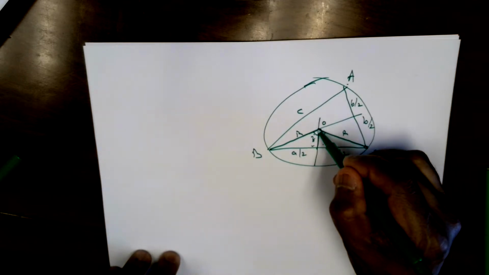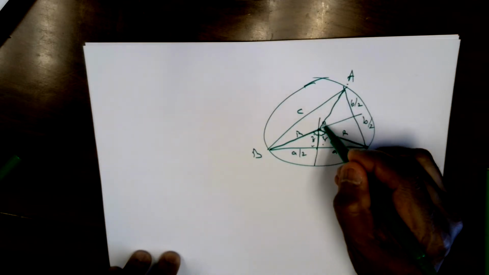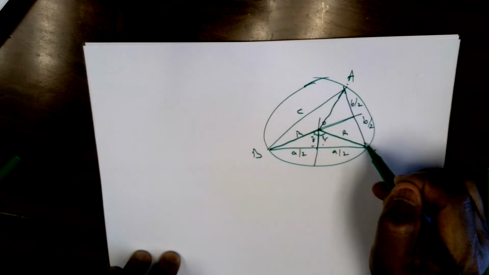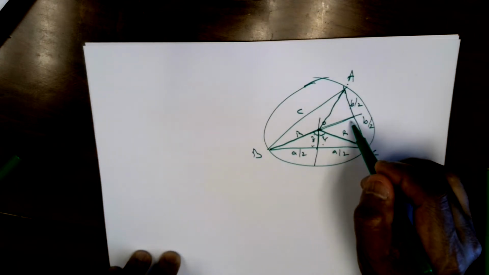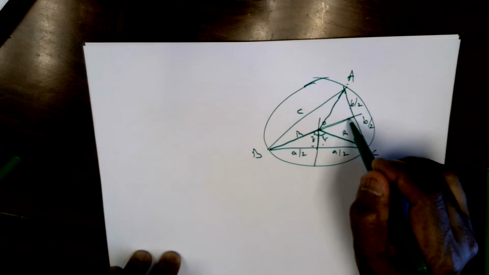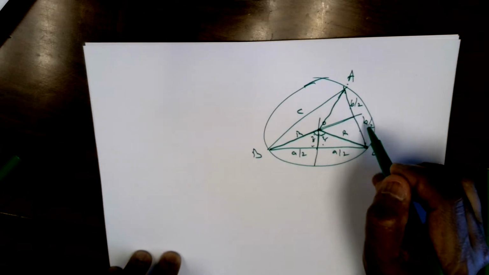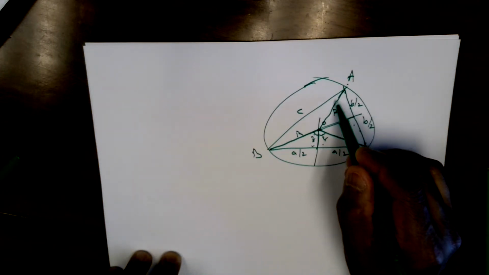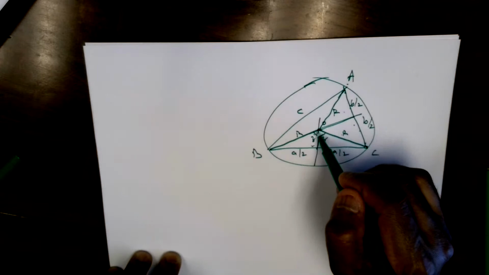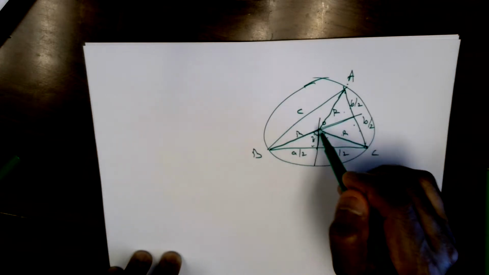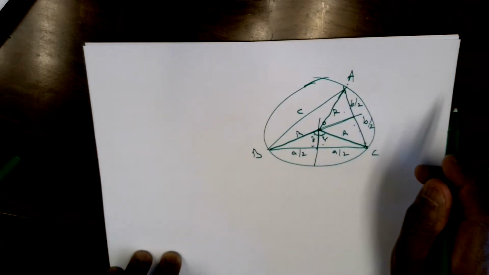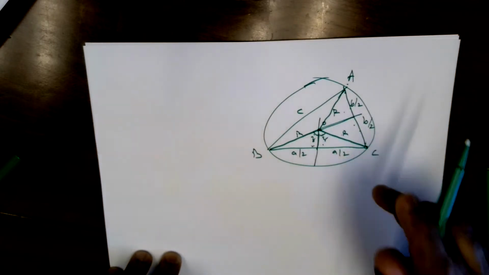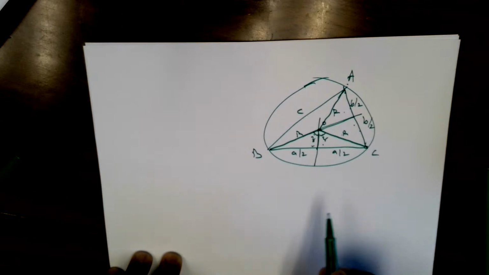And now if you join here also, again, you can see that this side is common, this side is common, b by 2, b by 2. The one angle is so two sides and an included angle are equal. So these two triangles are congruent. So if this is also R, and then this is R. If you draw a perpendicular, perpendicular bisectors meet, and that's the center of the outer circle.